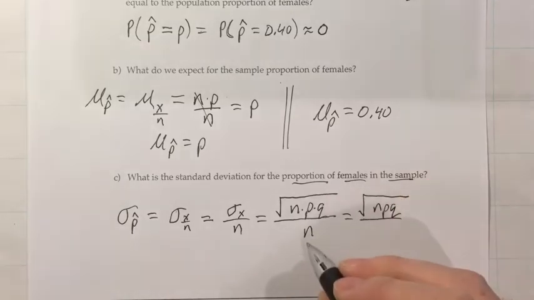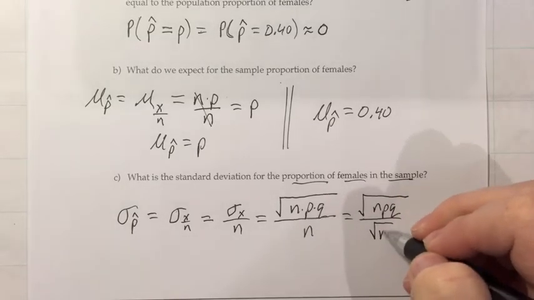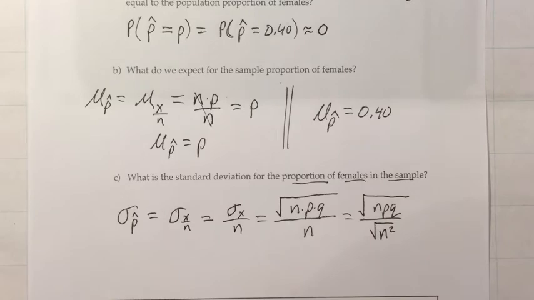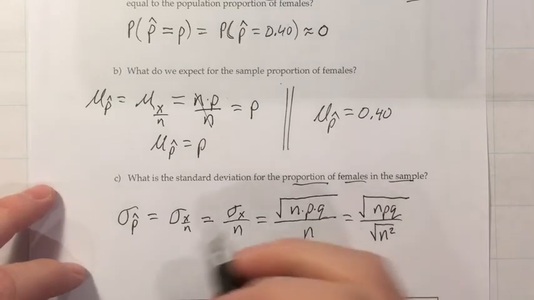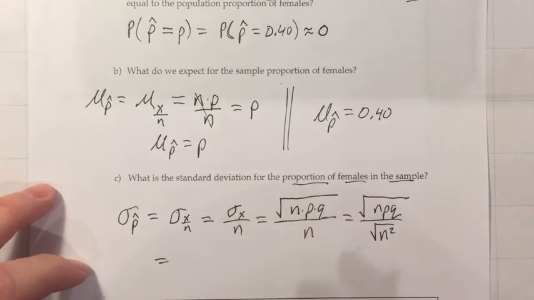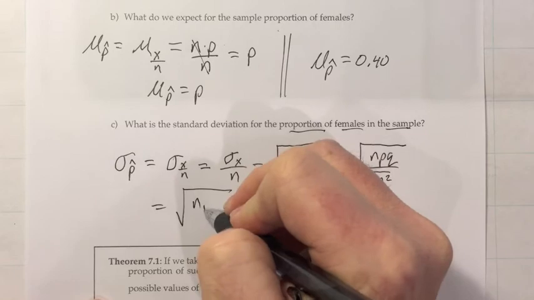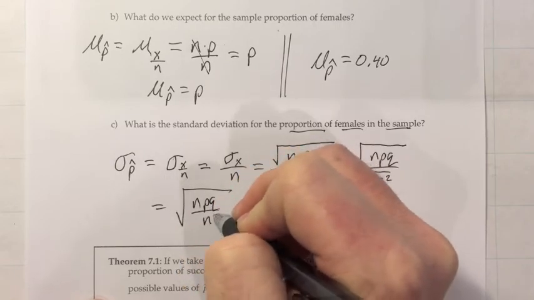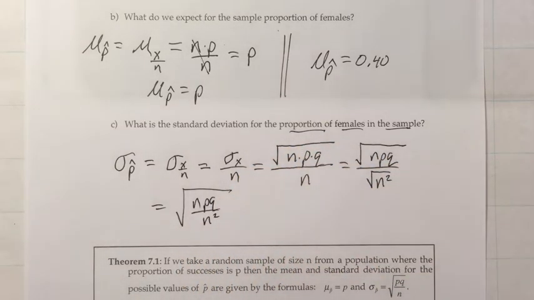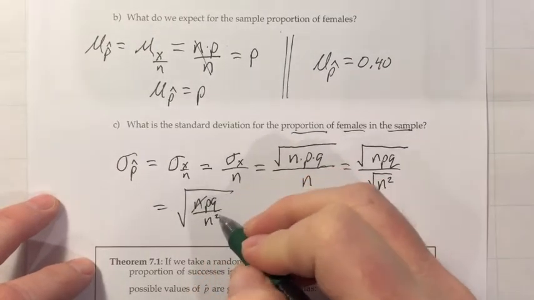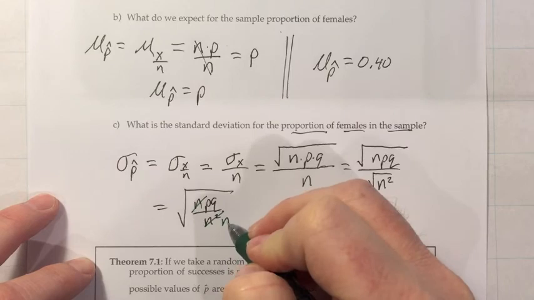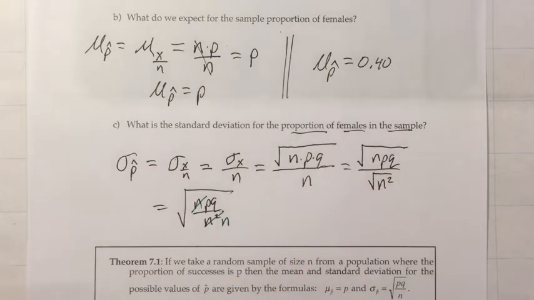by saying that n is equal to the square root of n squared. And if we do that, then both of these are under the square root. So we can now say that's equal to the square root of npq over n squared, putting it all under a single square root. And then we can do some cancellation. So this n right here would cancel one of these n's, but there'd still be an n left over.